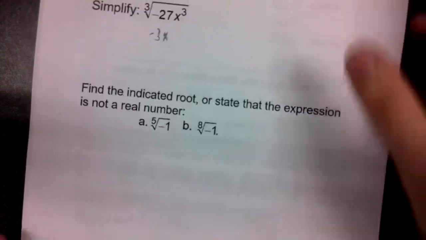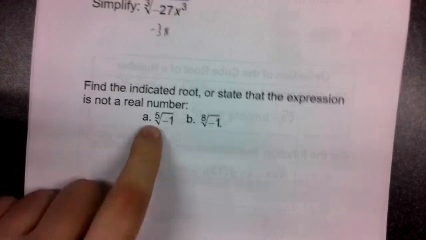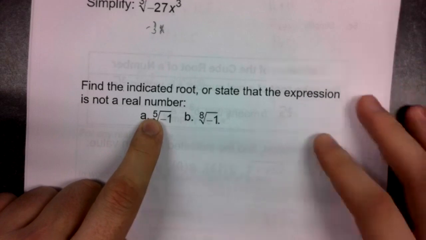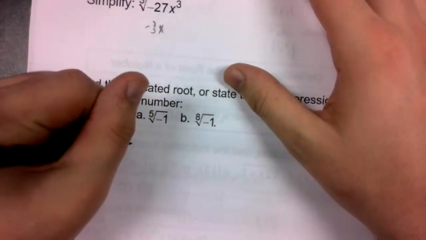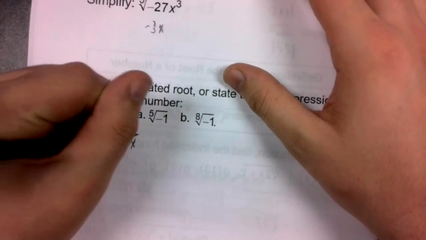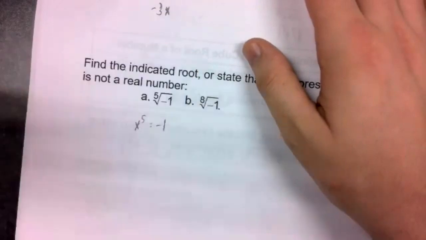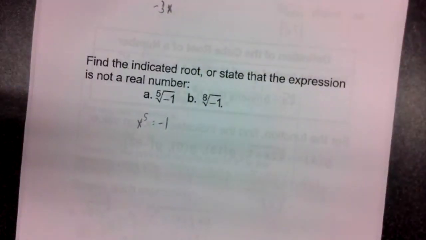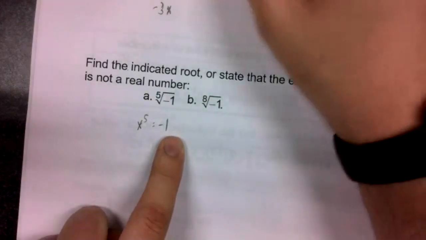Okay, for the next one, it says find the indicated root or state that the expression is not a real number. So notice that we have an odd number up here, right? So this is saying what times itself 5 times is equal to negative 1. And the easiest solution is, well, we can just multiply negative 1 by itself 5 times, right?